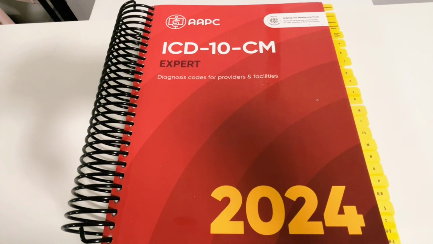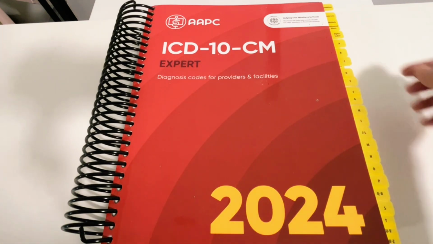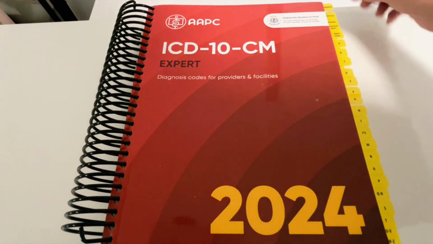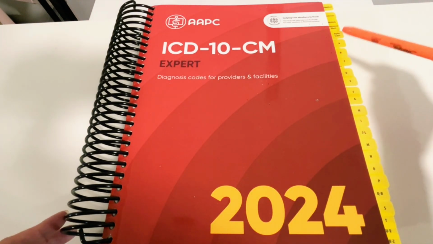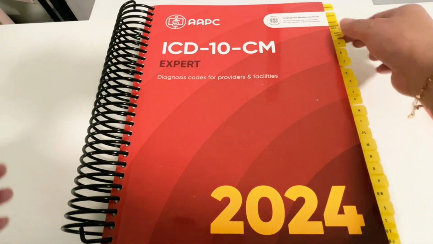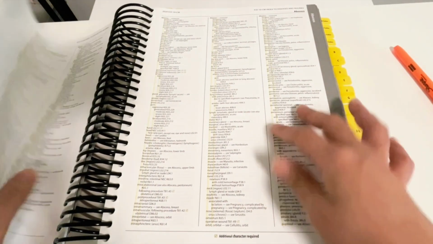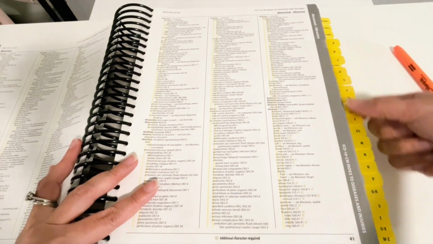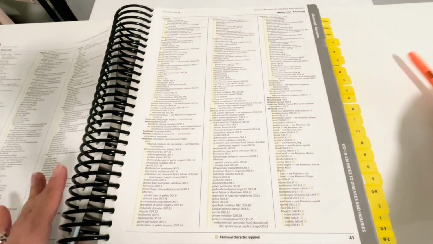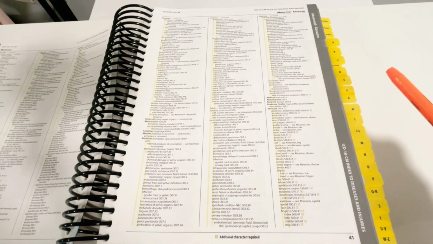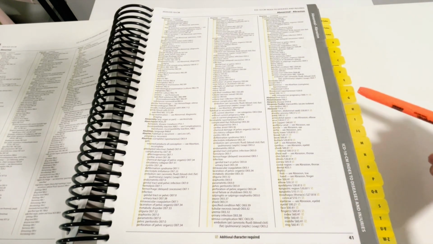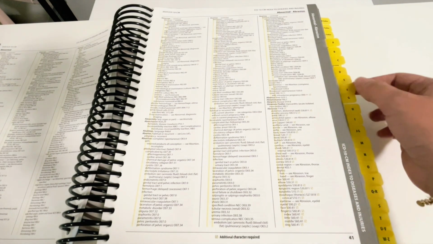Let's start with fever. Okay, so the first thing you are going to do is go to the alphabetic index. Okay, let me find a pen. All right, here. The first thing you will do is actually go to the alphabetic index right here. So go right here. Again, the alphabetic index is already tabbed from A to Z, which is easier for you and for everyone. So we are going to find fever. And remember, in the alphabetic index, it's just like using a dictionary. So fever starts with letter F, right? So we are going to find fever.